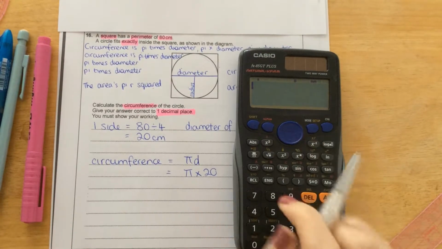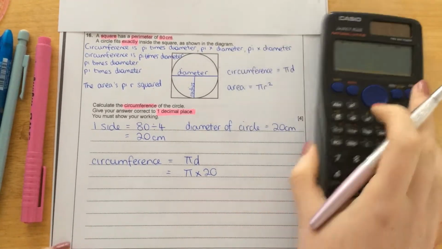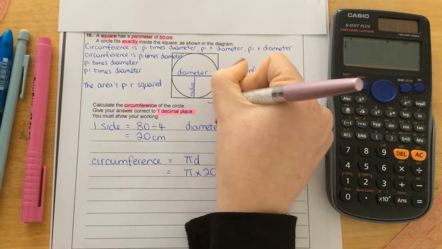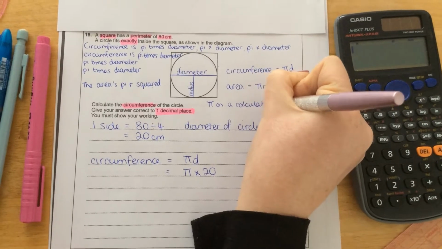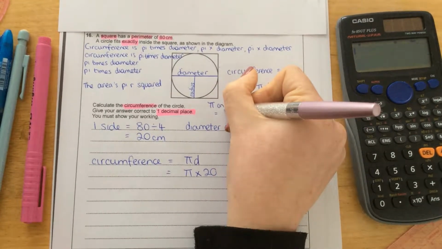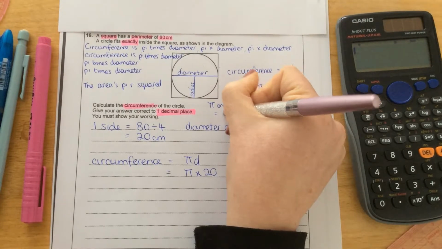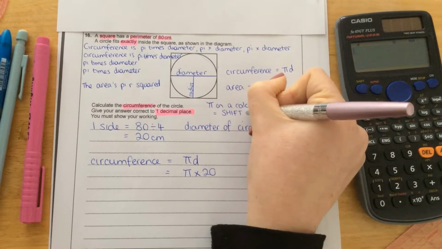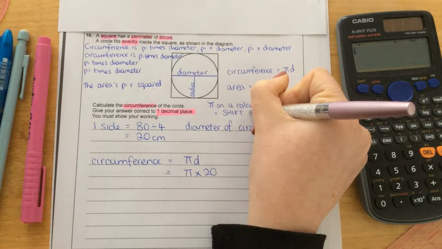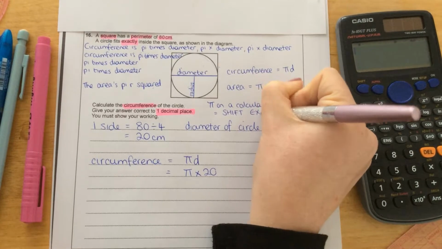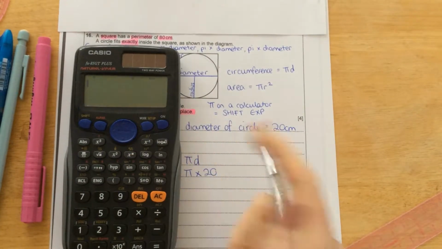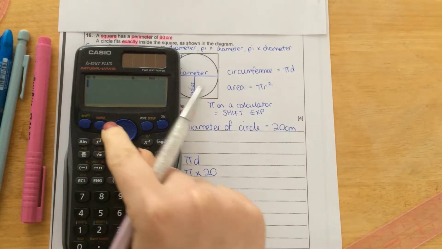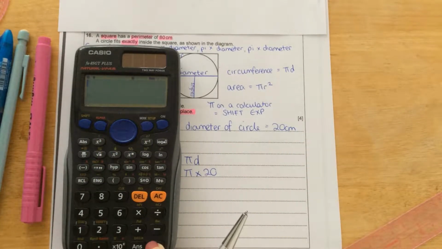To get pi on a calculator, if you're using one of the school calculators, then it'll be shift, this button here, and then there'll be an EXP button, usually about here.